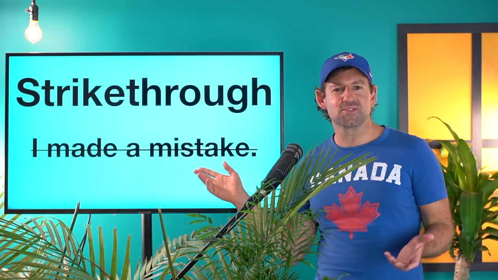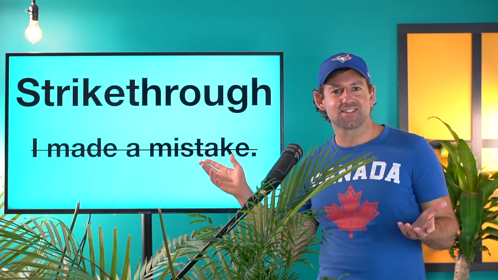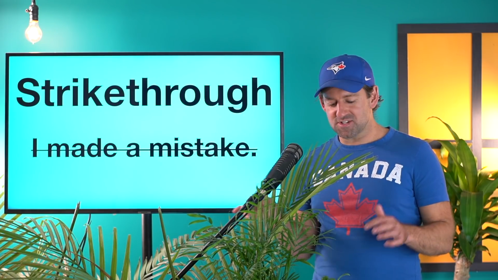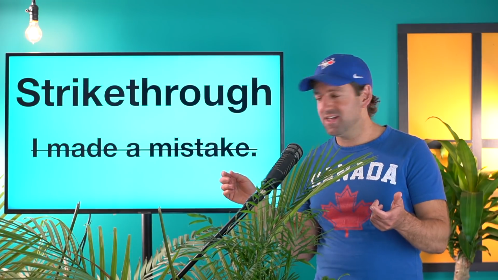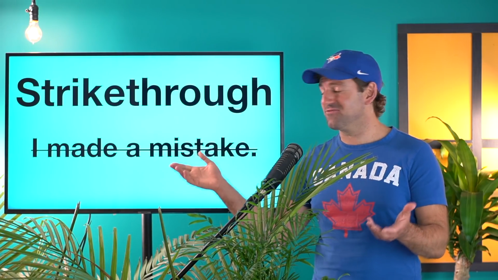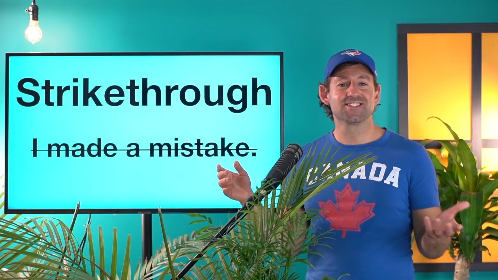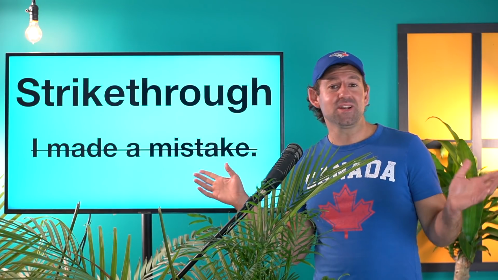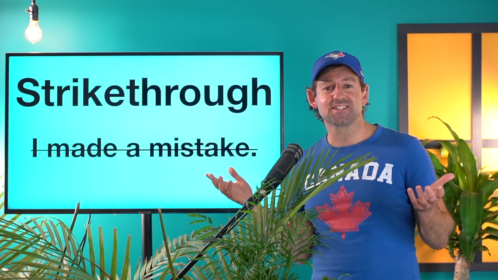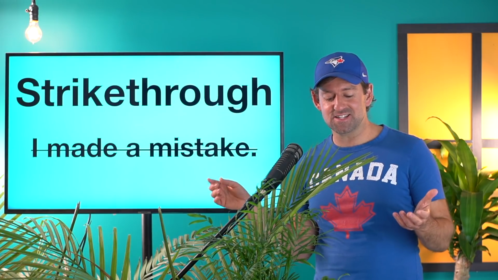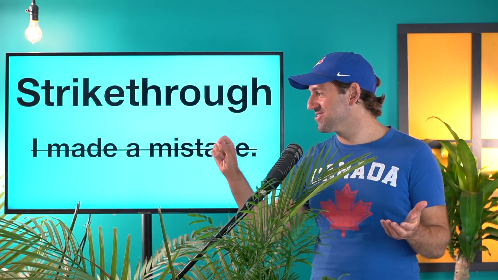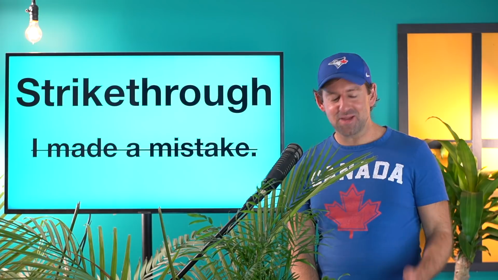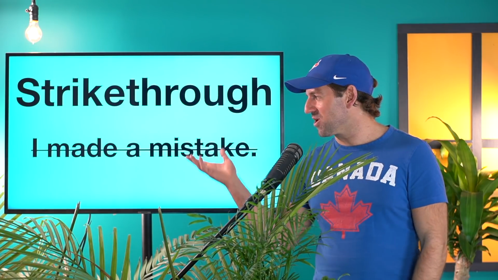Now, this is sort of useless. I've never used this. It's useless because if you're typing on a computer or on your phone, you can just delete a word. If you make a mistake, you can just delete it and forget about it. Nobody needs to know you made a mistake. I make mistakes all the time when I'm typing. I just delete it. I don't strike it through. I don't know. Maybe you can think of a different purpose for this.